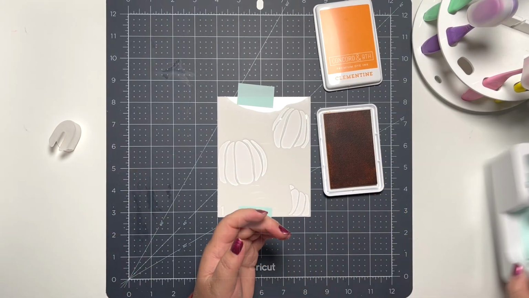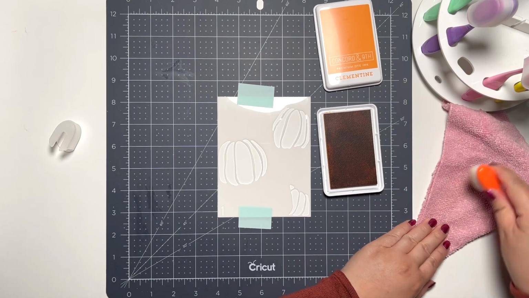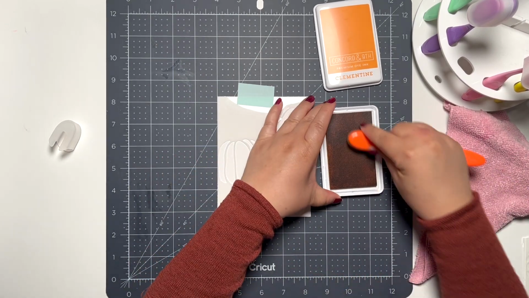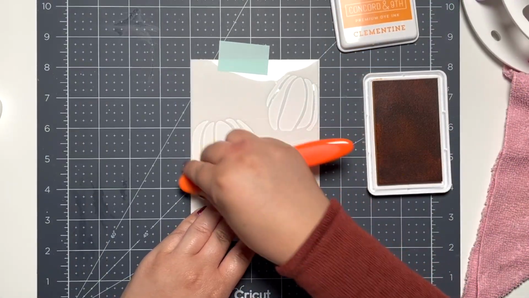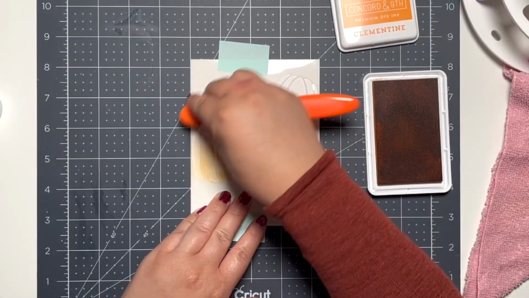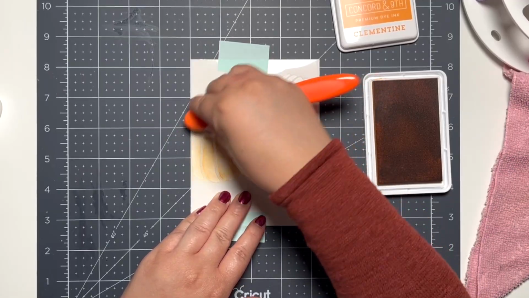So here I am just using my orange brush, and I'm just going to wipe some excess ink from previous projects on my little pink lint cloth. And then I'm just going to go ahead and go in and start ink blending.